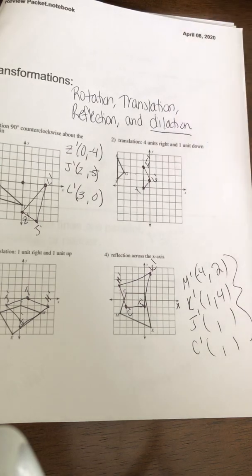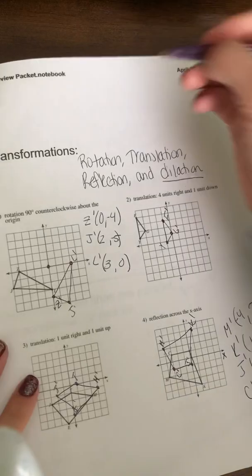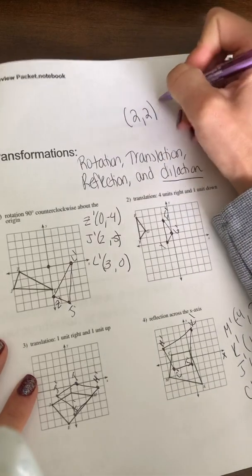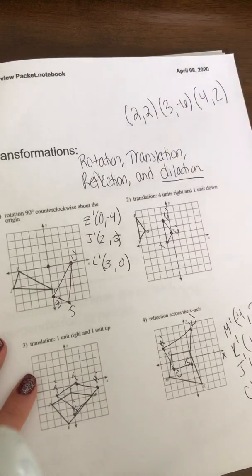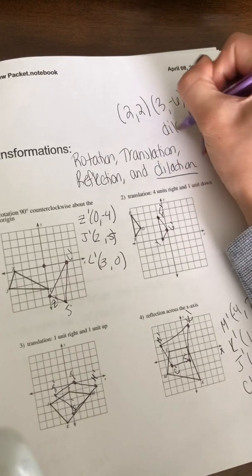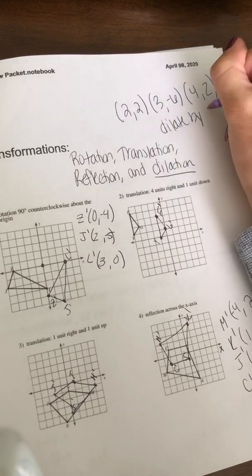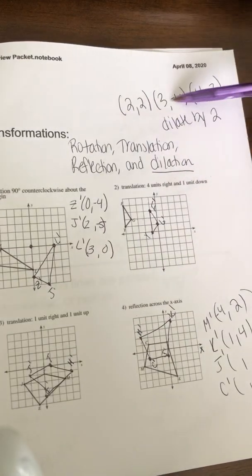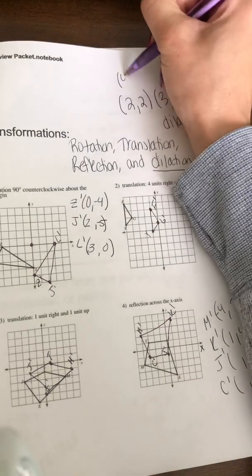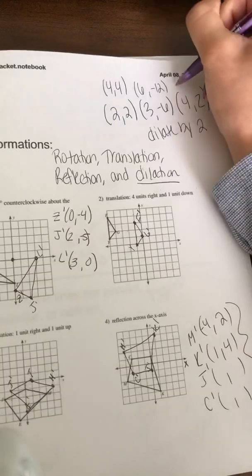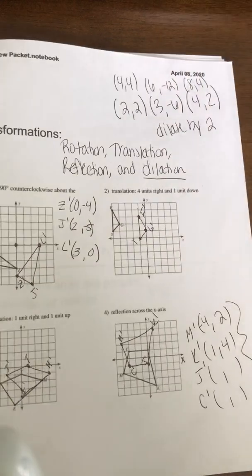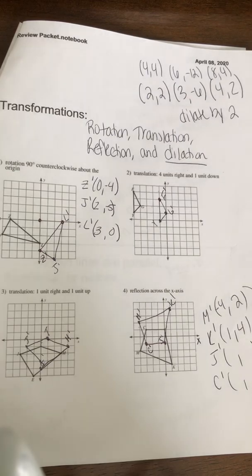The last one, dilation, I don't have an example here, but again, if you had the points, I'm just going to make up some points right here. If you had these points and it said dilate by 2, that just means you take every single number and multiply it by 2. So this would now become 4, 4. This would become 6, negative 12. And this would become 8, 4. So dilate means you multiply all those numbers by whatever number it's telling you to dilate it by. Other than that, I think that's pretty much it.